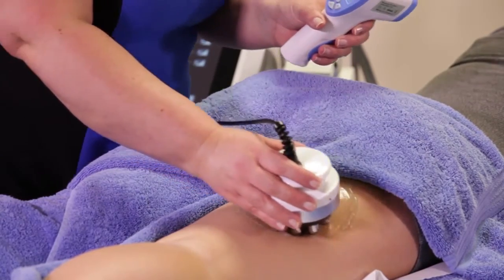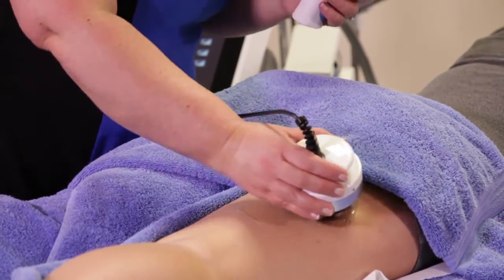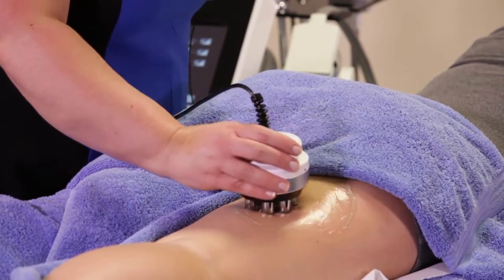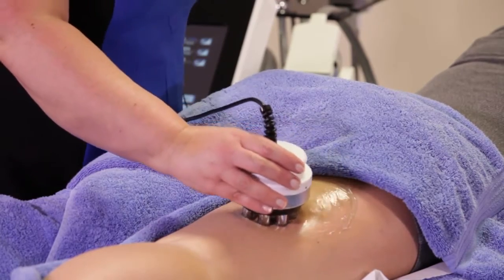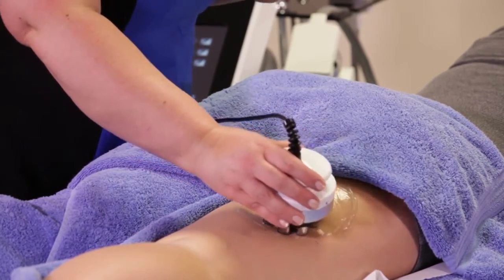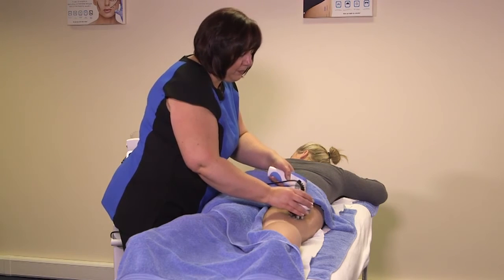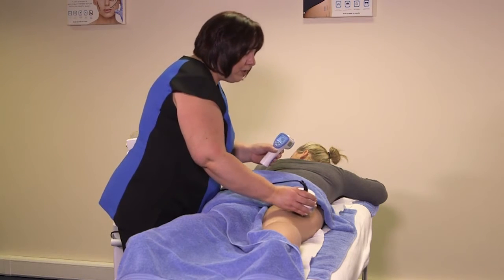So we're now measuring 39.2. So with what I'm doing now, the temperature is rising, so I'm going to keep my unit at 90%. Do this for another few seconds and then test the temperature again. So now we're at 40 degrees.